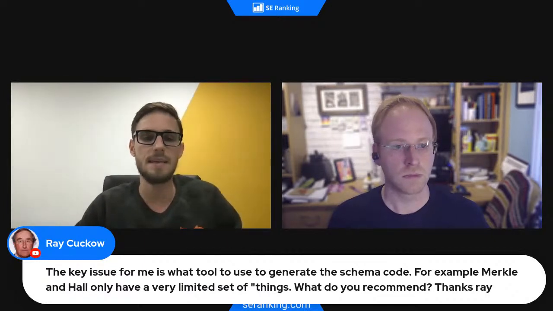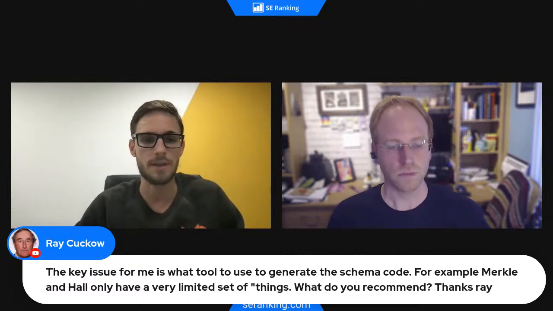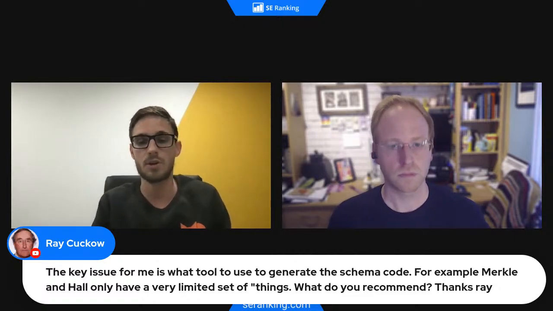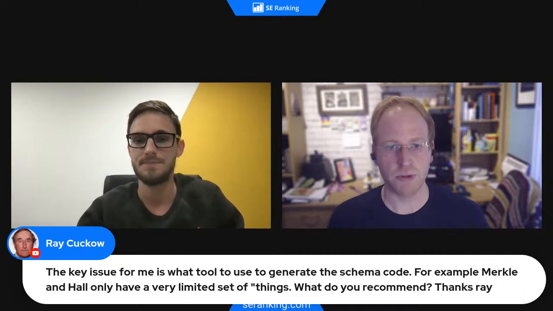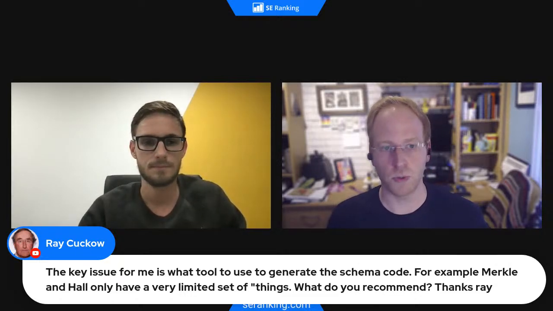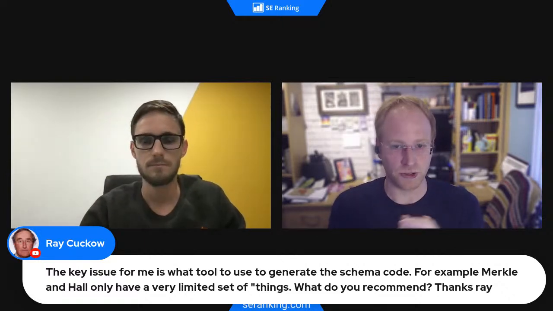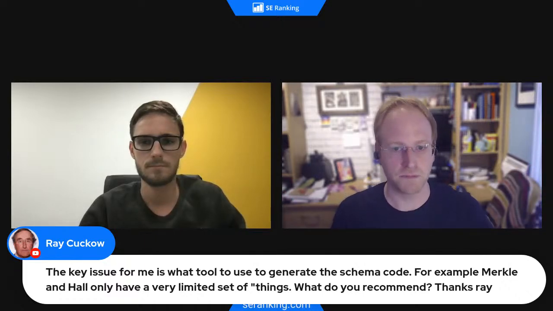The key issue for me is what tool to use to generate the schema code. For example, Merkle and Hall only have a very limited set of things. What do you recommend? Yeah, the same story. Either Yoast if you're using WordPress, and if you're not, Schema app or WordLift, because they will walk you through a process of, okay, what have we got in the database? What do we have on the page? Can we extract the author information? Can we tie this together? And they make all of that super easy.